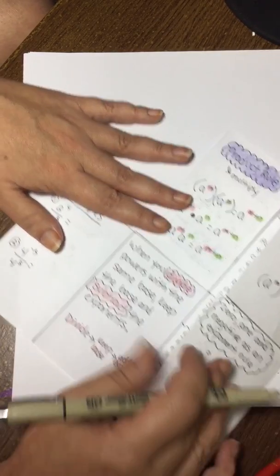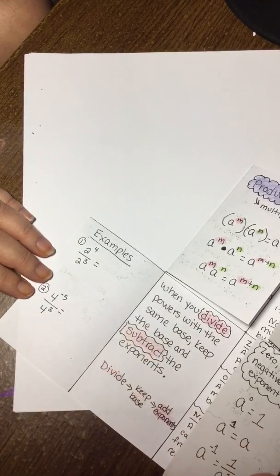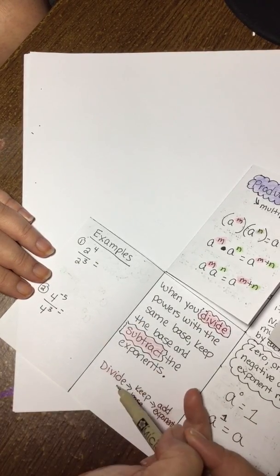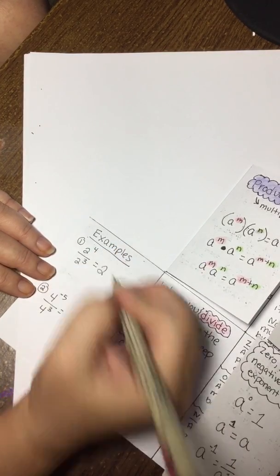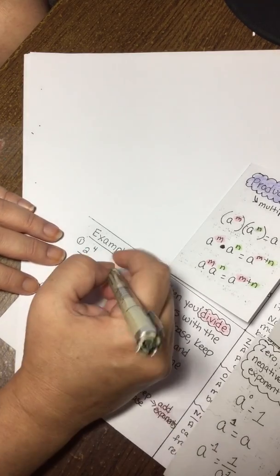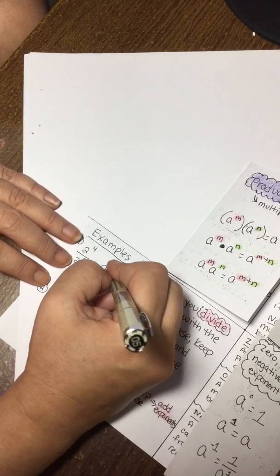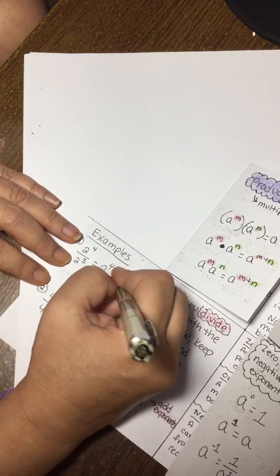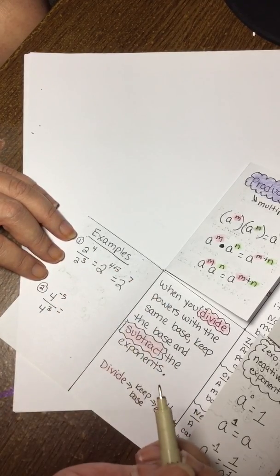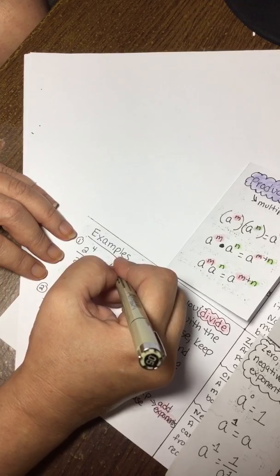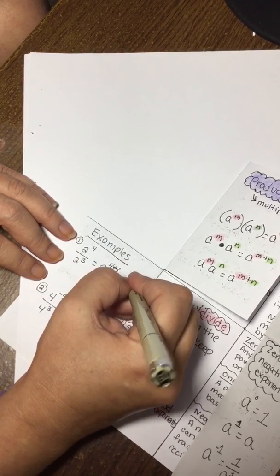Okay, let's do some examples. Alright, we have 2 to the fourth divided by 2 to the third. This says that all I need to do is keep the base and add the exponents. The base is 2. The exponents are 4 and 3. So I need to add 4 plus 3. 4 plus 3 is 7. So keep my base, and my answer is 2 to the 7th power. Oh, I added. I'm silly. I meant to subtract. Subtract that. 4 minus 3 is 1.